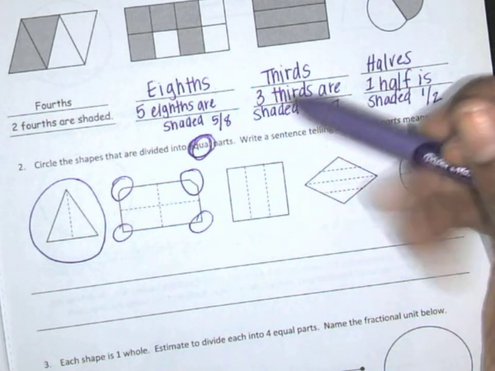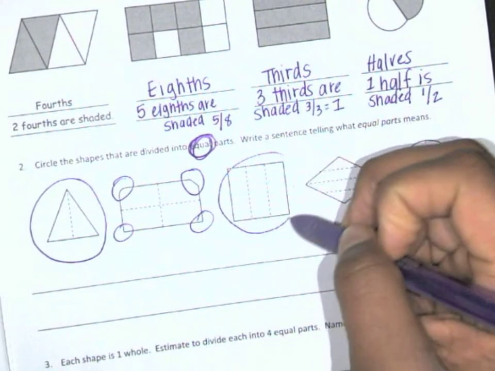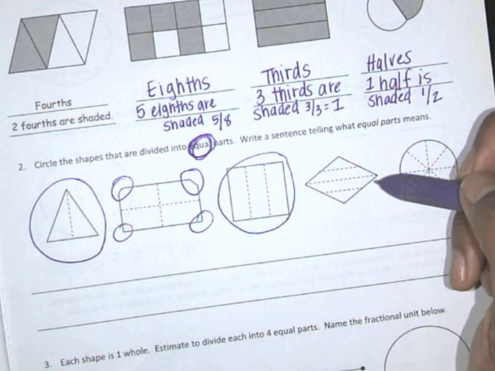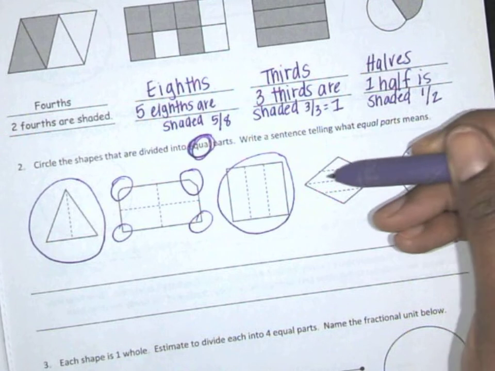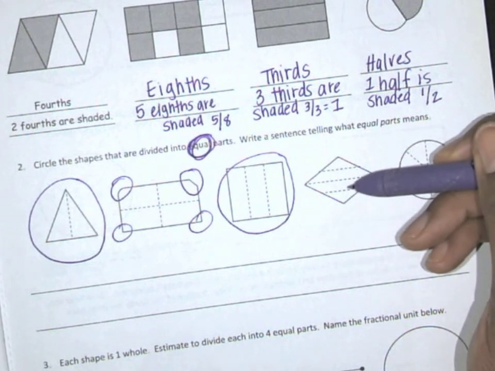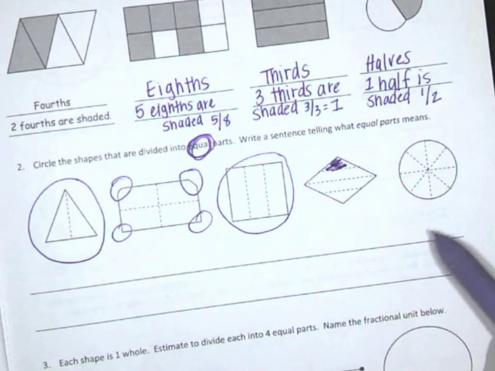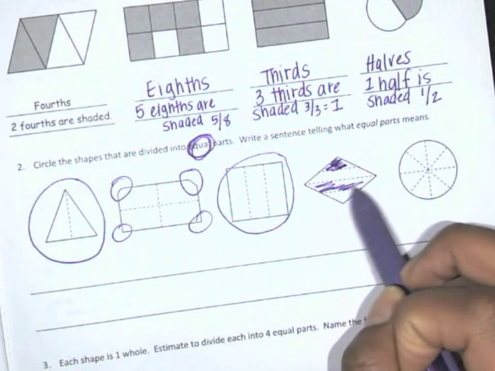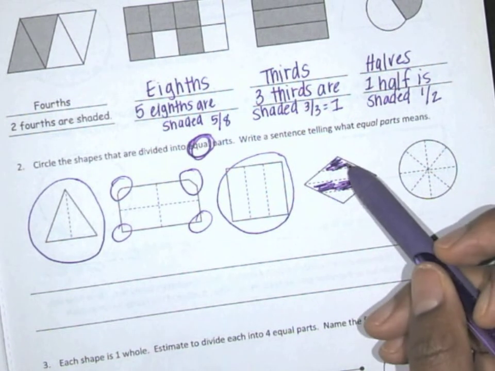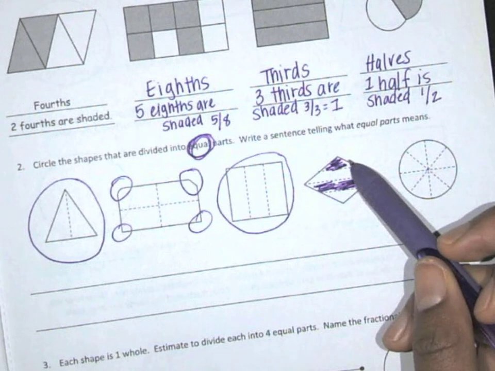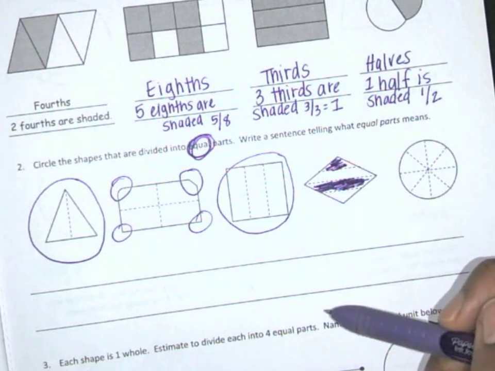Okay. Here, this square divided equally into thirds. I am going to circle that one. Let's look at this. Although there are 3 lines, are the 4 parts equal? Compare this part to the size of this part. If this was a piece of cake, would you be okay with getting this piece? I would not be okay with getting that piece. I would want this piece here, so therefore the parts are not equal.